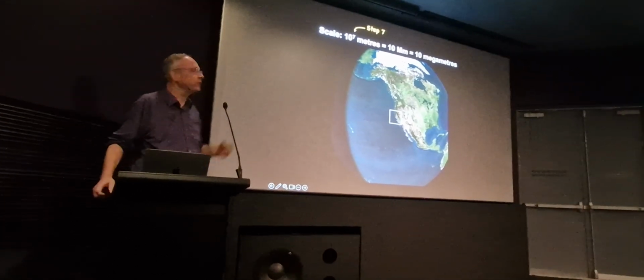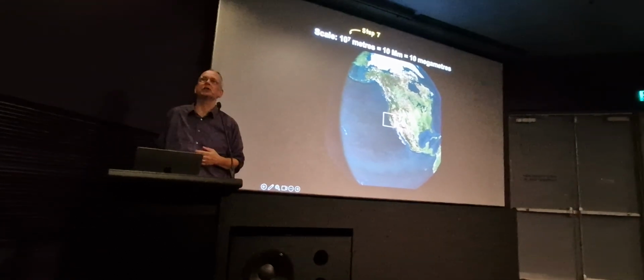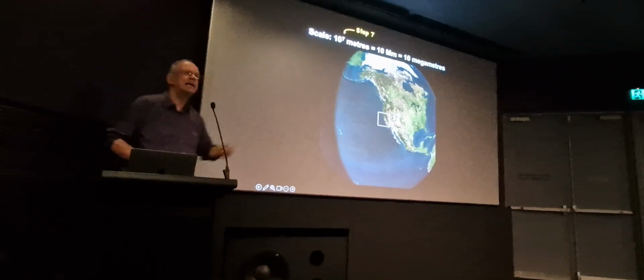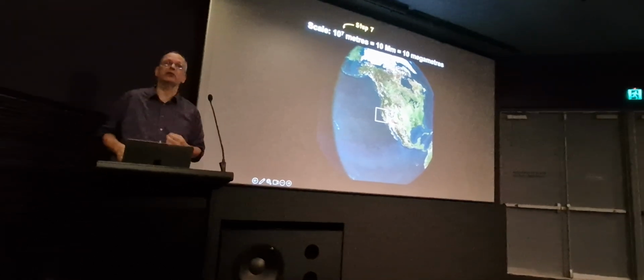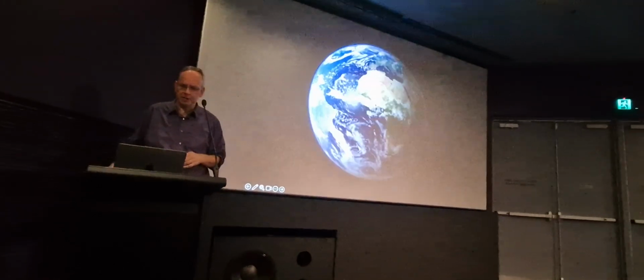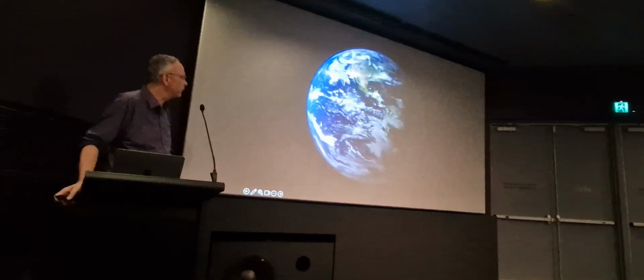10 to the power 7, step number 7 on the side, and now we're not looking at a square picture anymore, we have 3-dimensional depth as well. The size of the picture are 6,400 kilometers behind the middle of the picture, because the Earth is round, right? So that's what we're seeing here. The Earth, of course, is a beautiful planet.